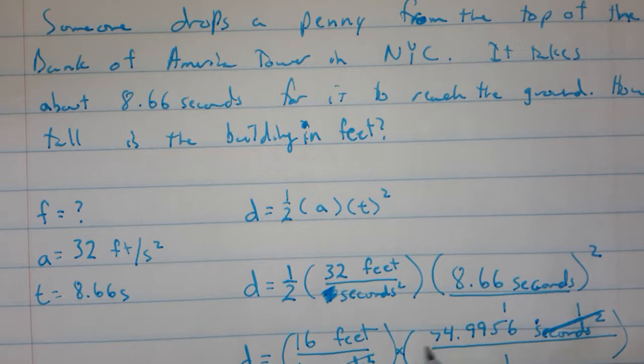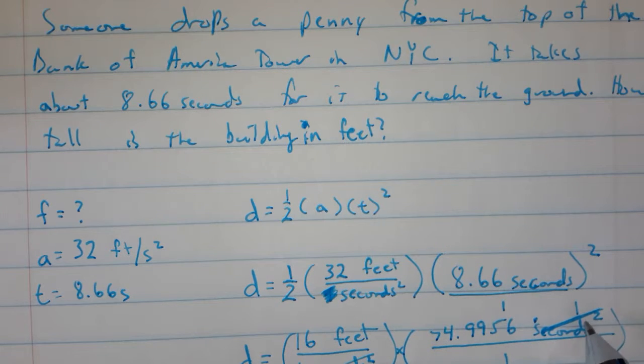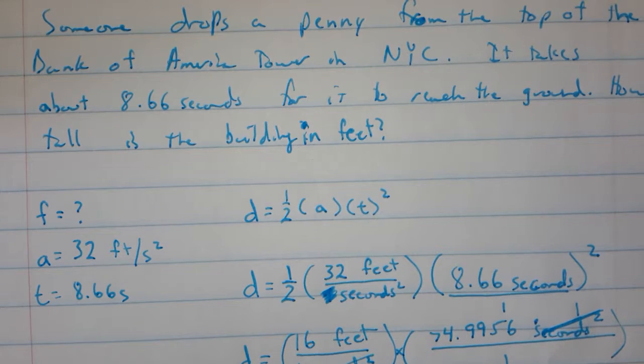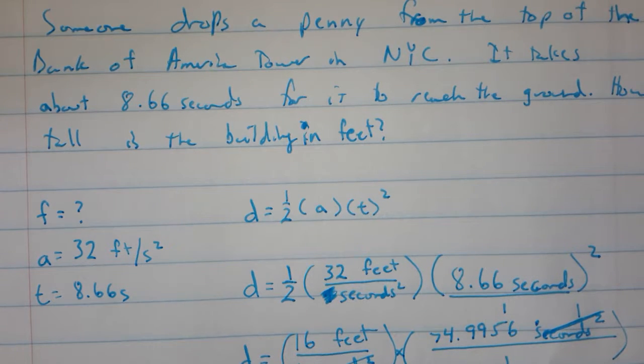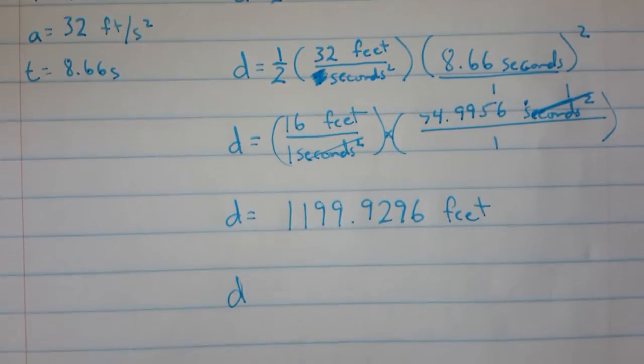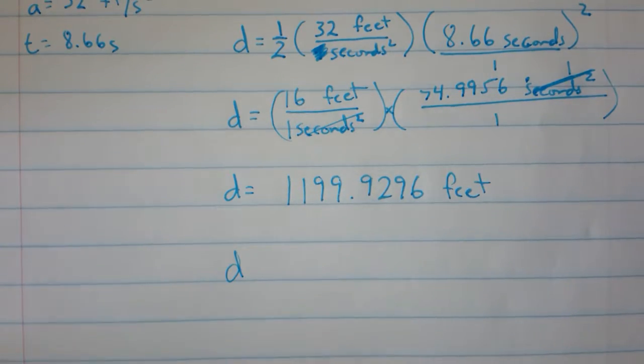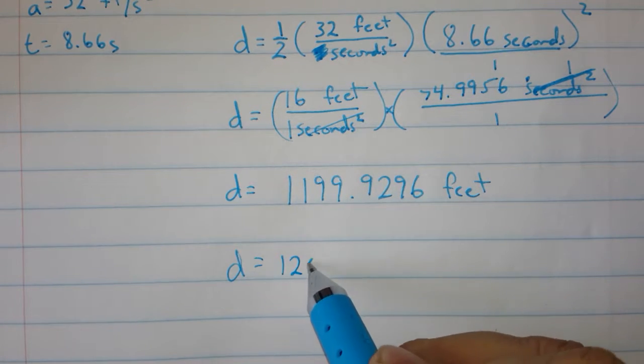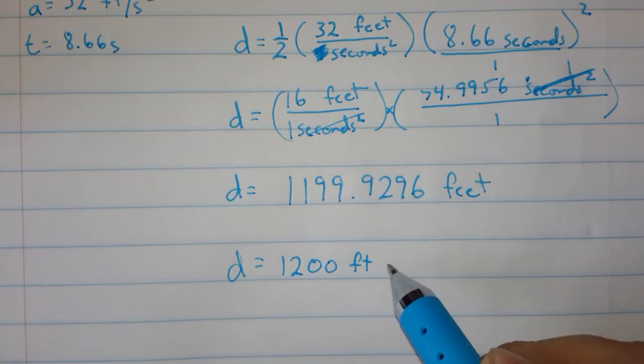So I've got 16 feet times 74.9956, and the seconds canceled out, so we don't have anything there. 16 times this number is 1199.9296 feet, which is very, very close to about 1,200 feet, which is exactly how tall that tower is.